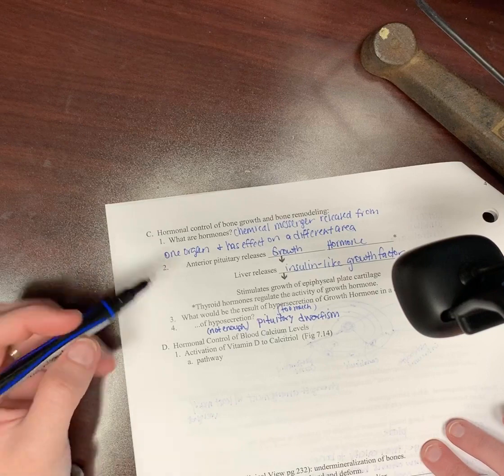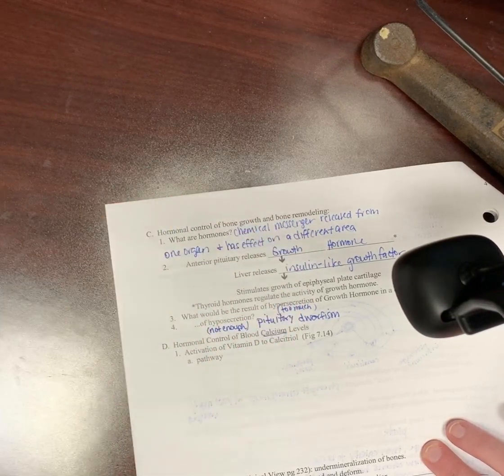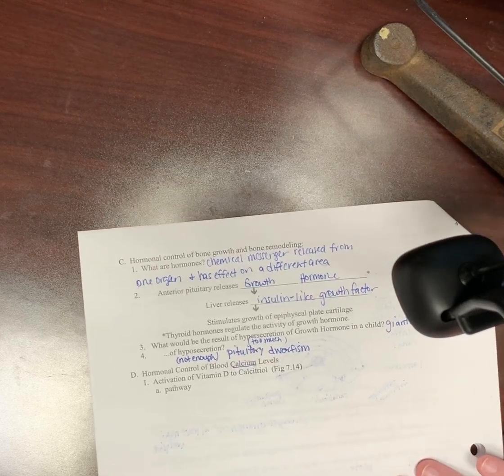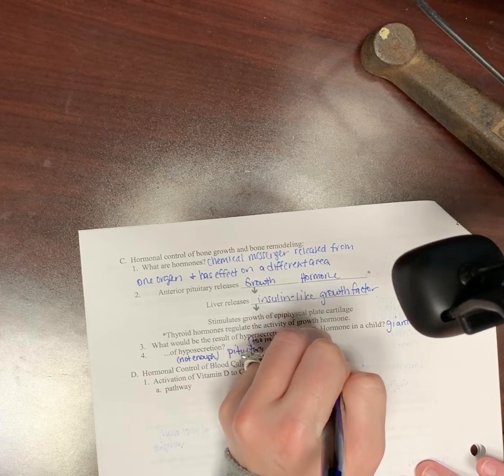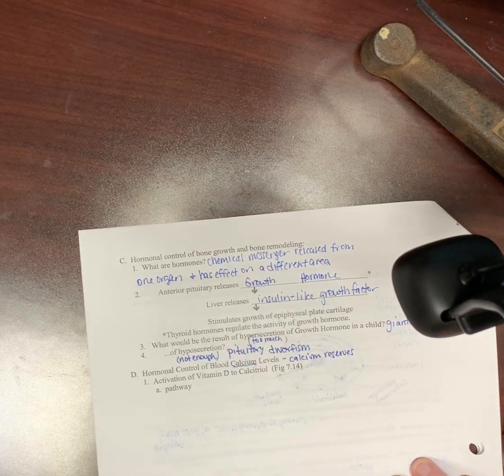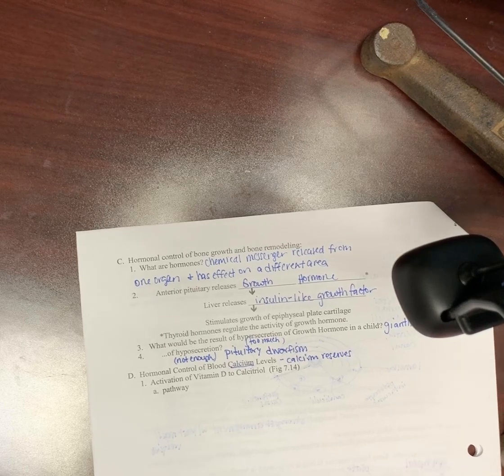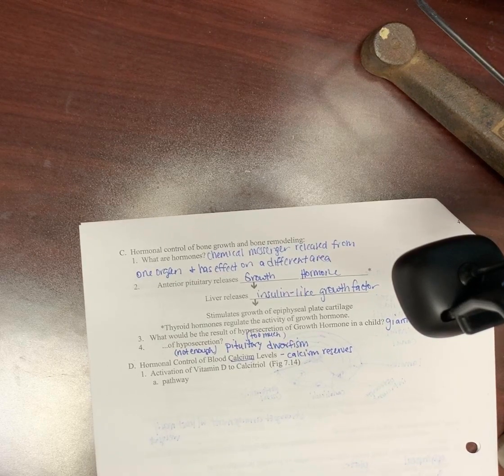So you also have control of blood calcium levels. The bones are where the body stores calcium. So you can think of bones as calcium reserves or depositories if you prefer. Both of those are appropriate. So we're going to look here in page, let me find it, 7.14, page 233 is where I'm going to be, but not yet.